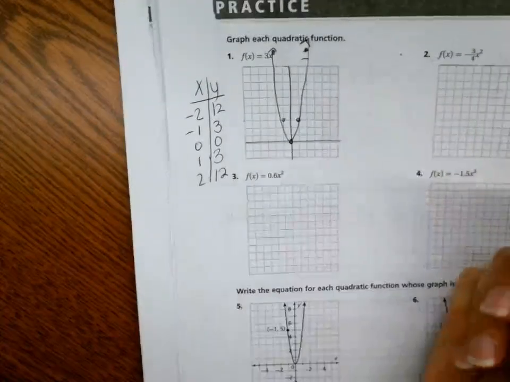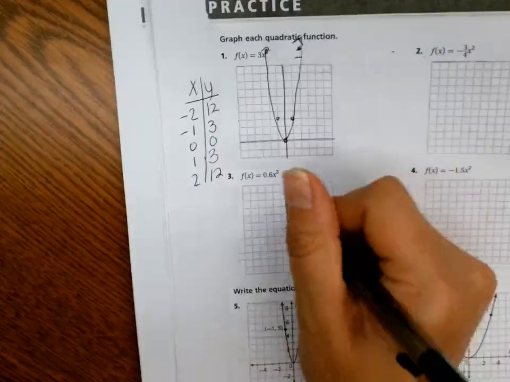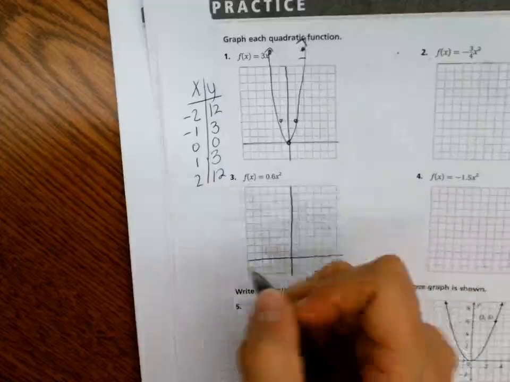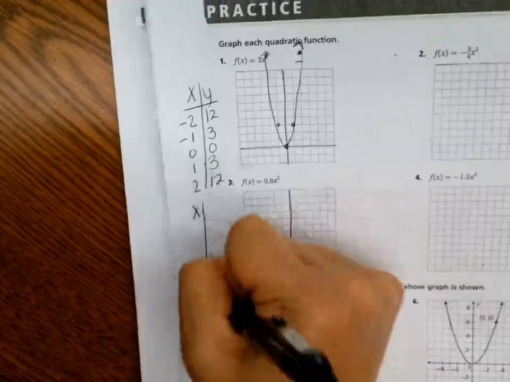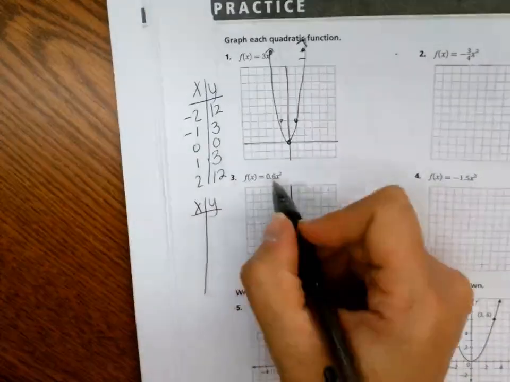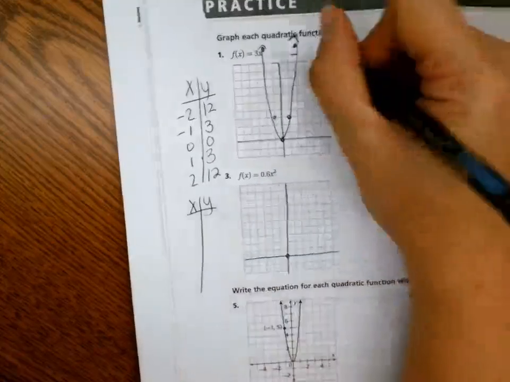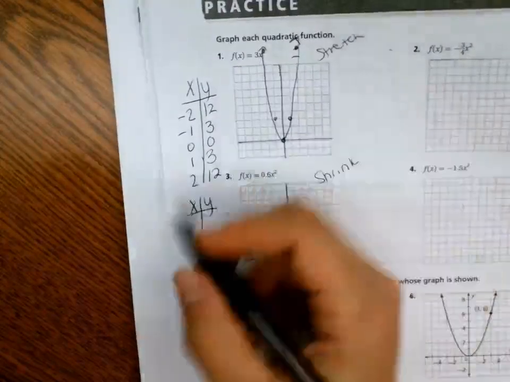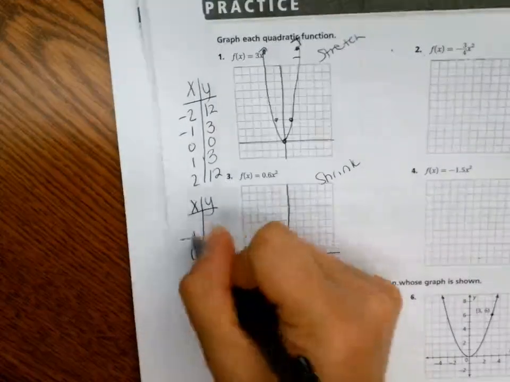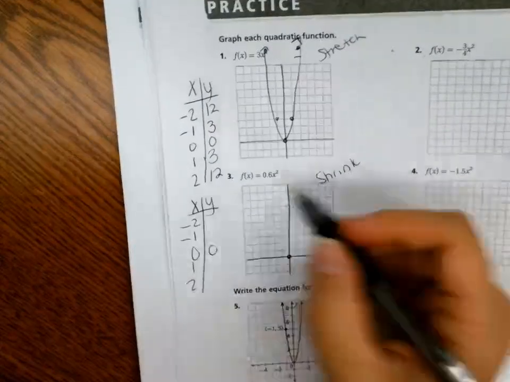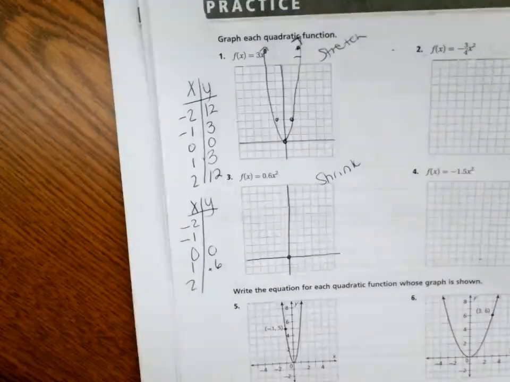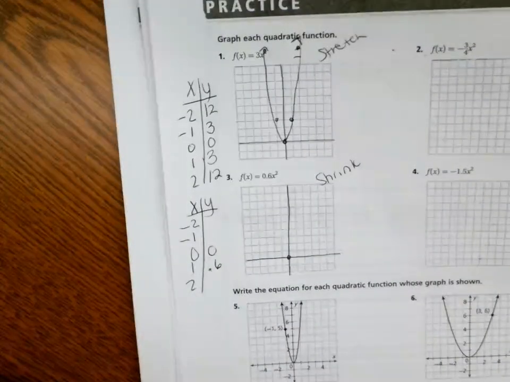0.6x squared. We know we're going to have 0, 0, right? We're going to do our XY. Vertical stretch or shrink? Shrink, right? 0, 0. -1, -2, 1, 2. 1 squared is 1, so that's going to be 0.6. 2 squared is 4. 4 times 0.6 is 2.4.